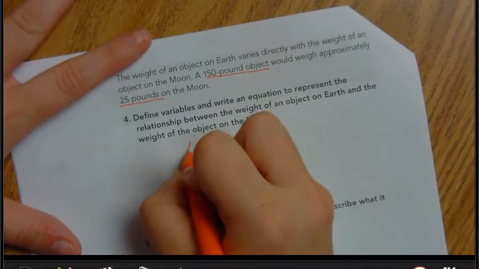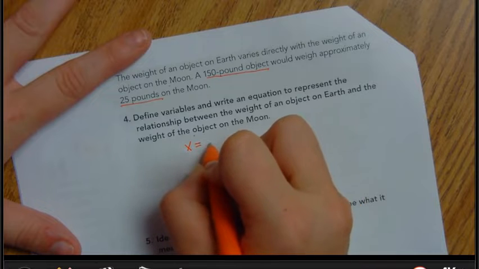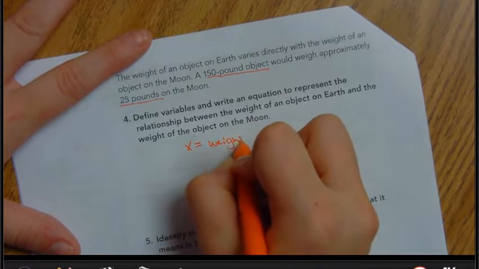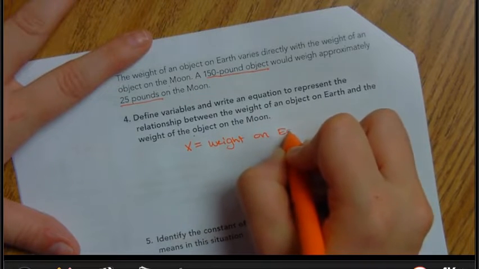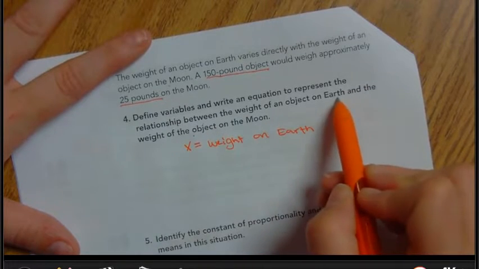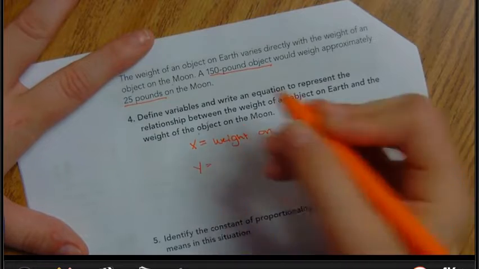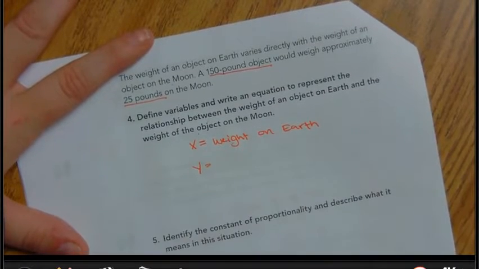All right. The weight of an object on Earth varies directly with the weight of an object on the moon. So a 150-pound object would weigh approximately 25 pounds on the moon. Okay. So define my variables and write an equation. All right. So I'm going to say that my x variable is going to represent the weight on Earth. Because I want to know the relationship between the weight on Earth and the weight on the moon. So meaning I want to know if it weighs 150 pounds on Earth, how much is it going to weigh on the moon?